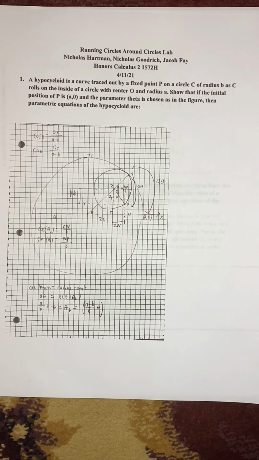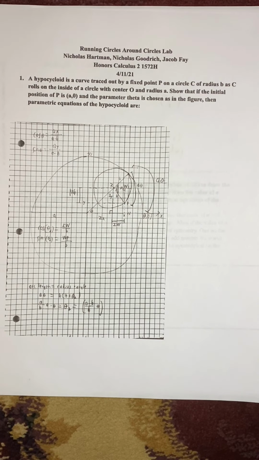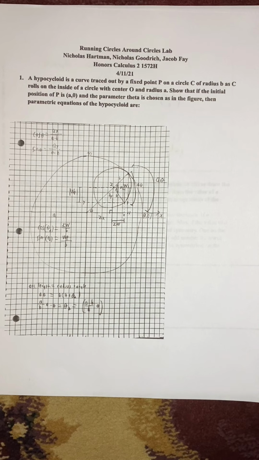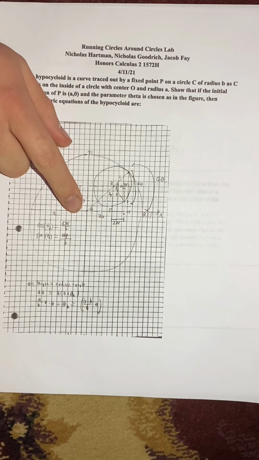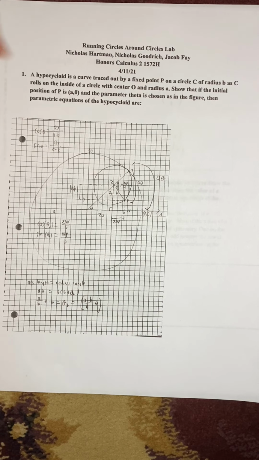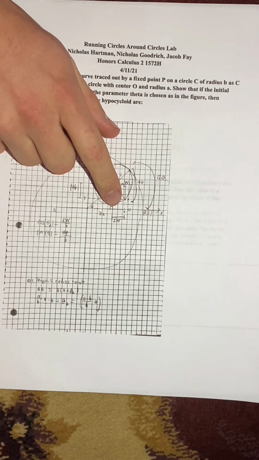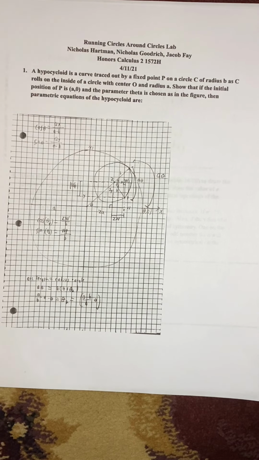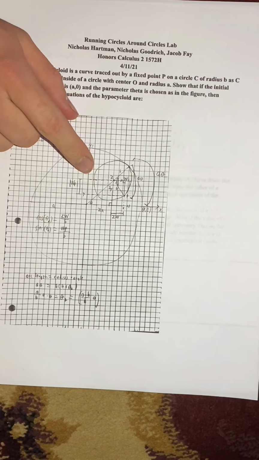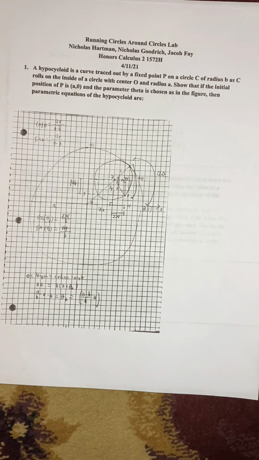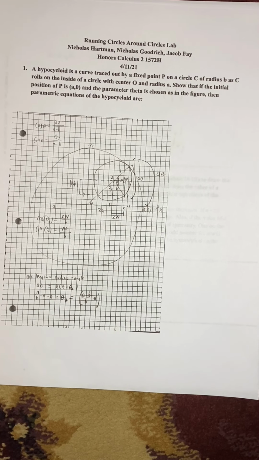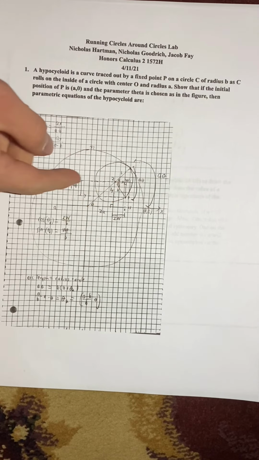In order to find point P, you need to have a basic drawing. You need to draw a circle with center O and a line going from that center to the outside of the circle. From there, you can place a point P on the graph and make a circle inside of the bigger circle, with the center of that being Z and the radius being B. So in order to find P, you need to find its X value and its Y value.